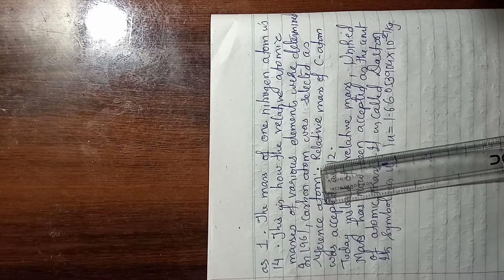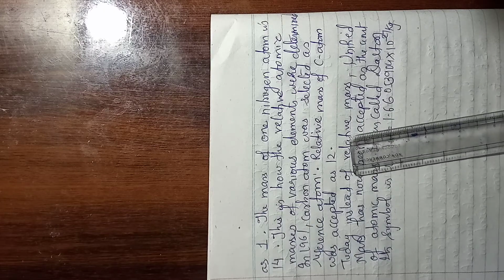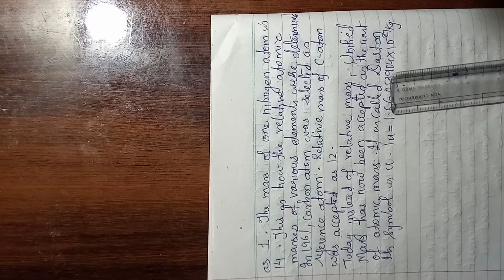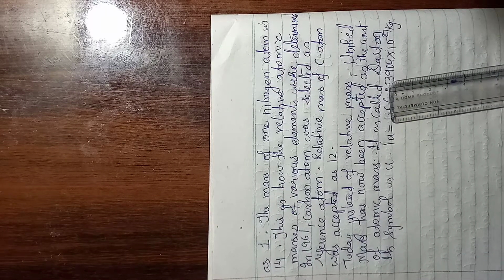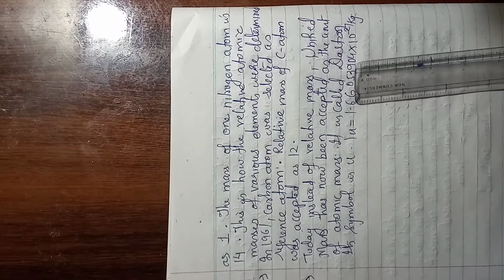But in 1961, the carbon atom was selected as the reference atom. The relative mass of the carbon atom was considered as 12. But even this method failed, and at last they considered a unified method of calculating the mass of the atom.